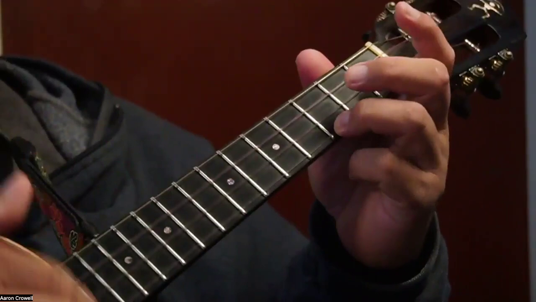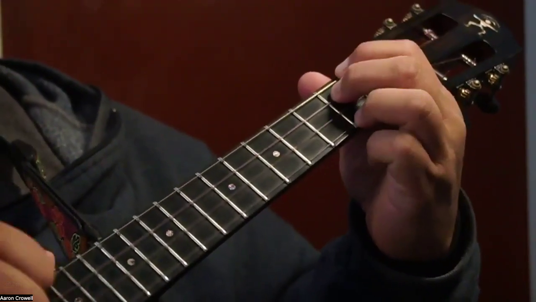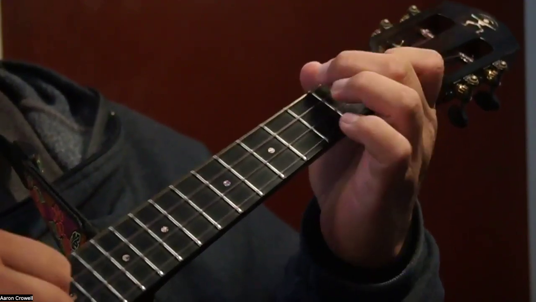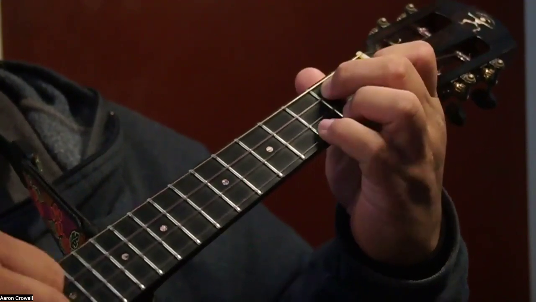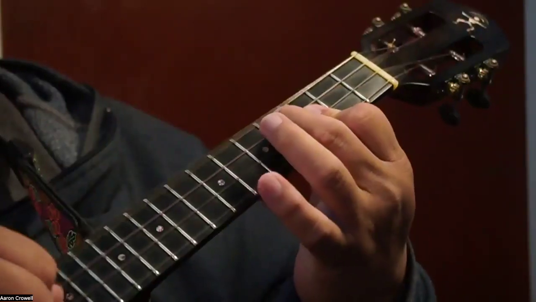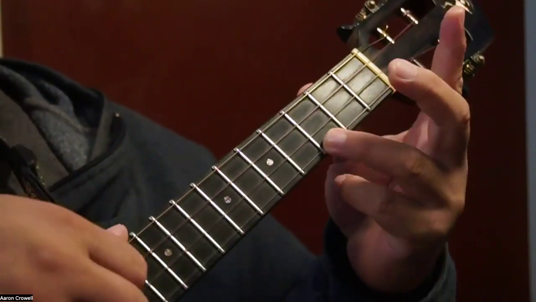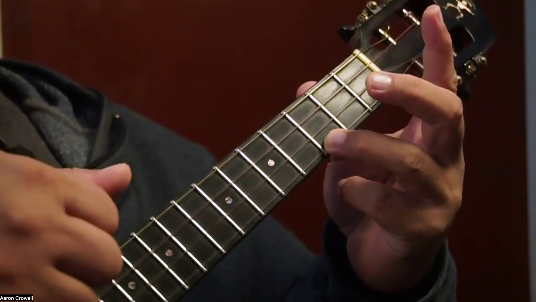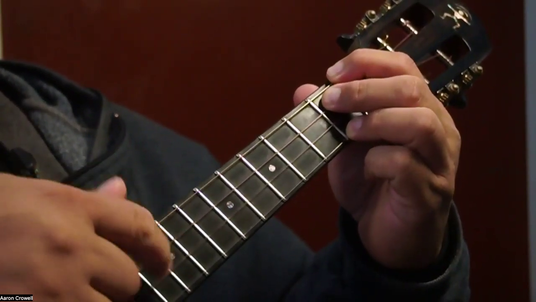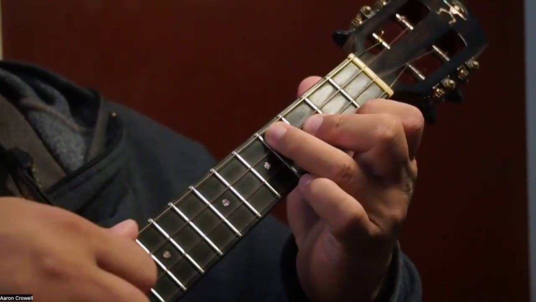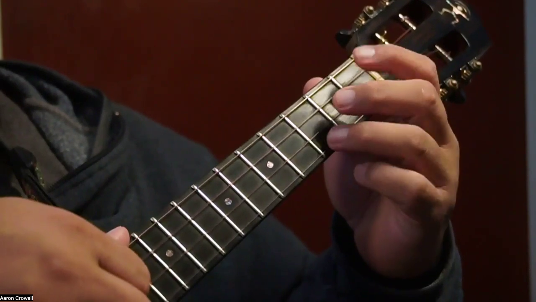Right? You ever see this thing where you're going through C? Well, what happened there? Right? We have C going into E7. In our key of C, E is a minor, right?